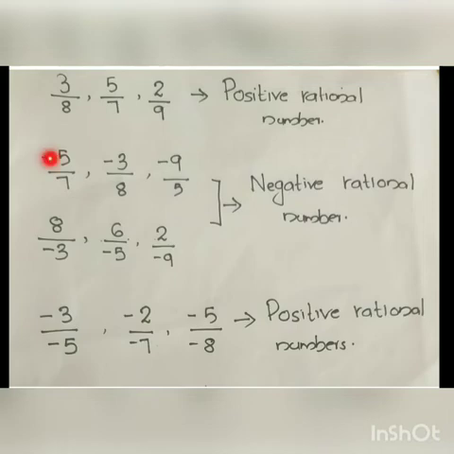Now, if either the numerator or the denominator is a negative integer, then it is known as a negative rational number. For example, negative 5 by 7, negative 3 by 8, negative 9 by 5. Here you have a negative sign in the numerator. Here 8 by negative 3, 6 by negative 5, 2 by negative 9, all of these have a negative integer in the denominator. So these are negative rational numbers.